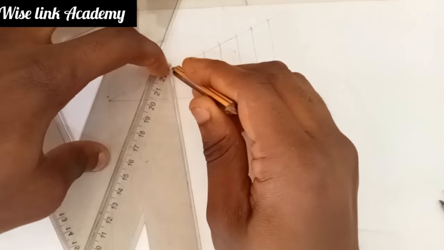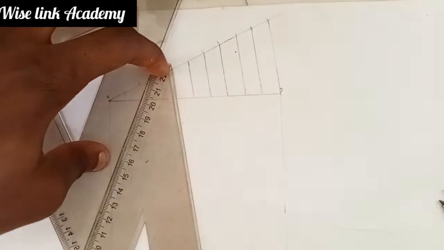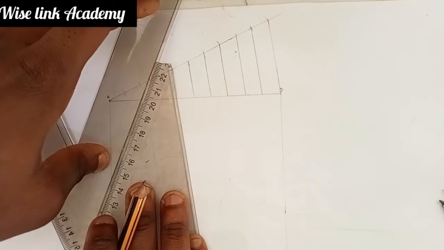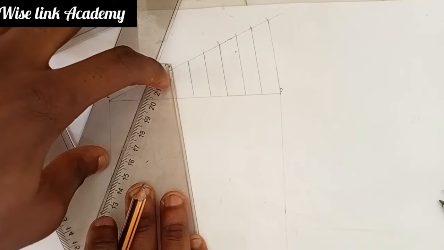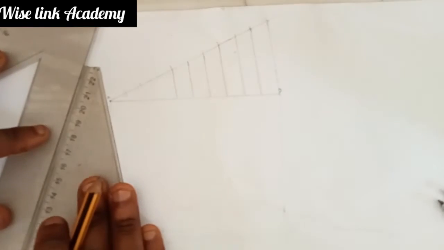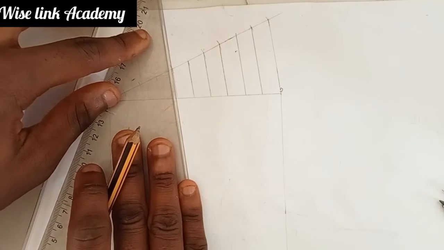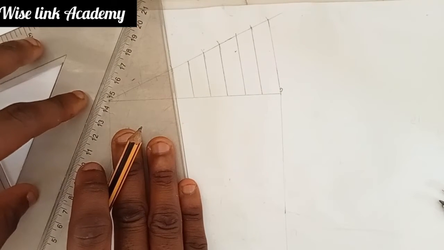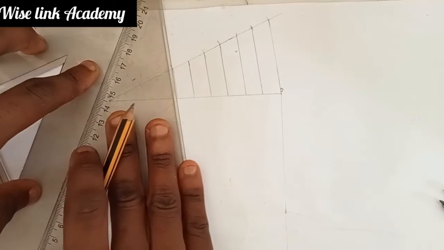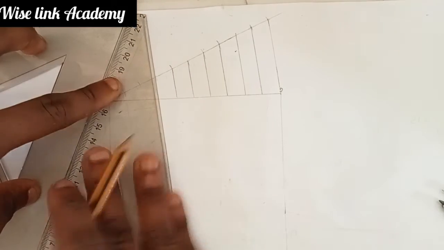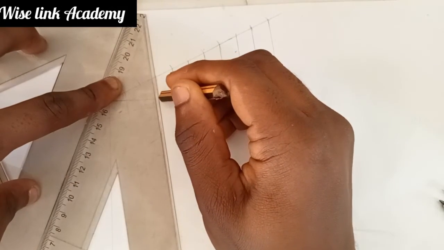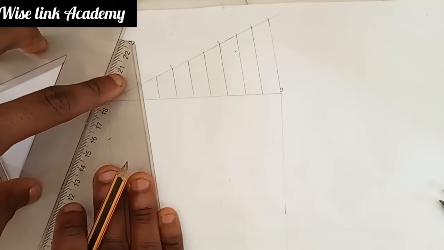Connect this one to this. You can see that it has ended here, so I can just shift it and take the measurements like this. Then I can place it like this and continue what you are doing.